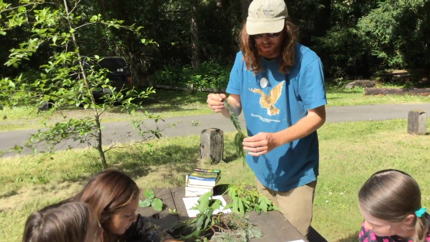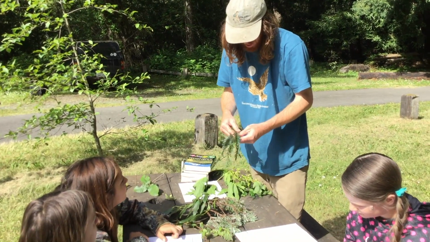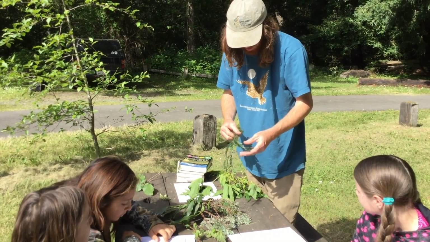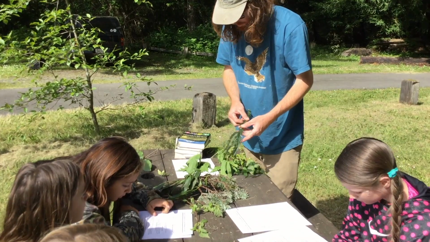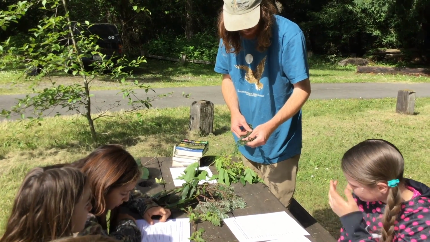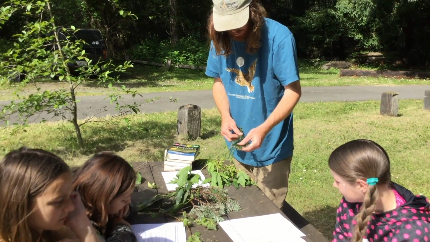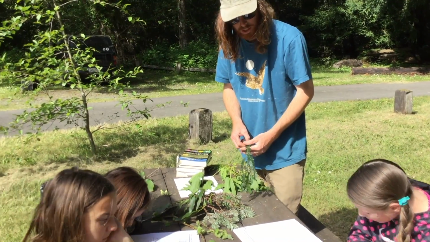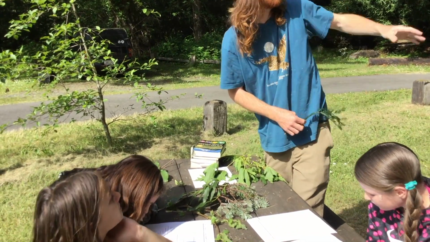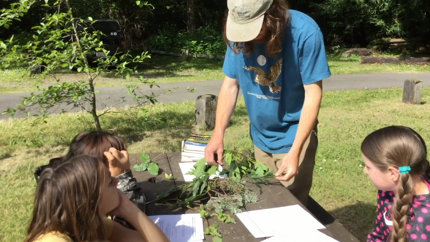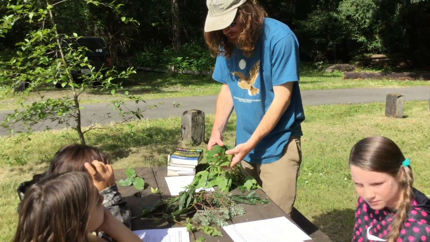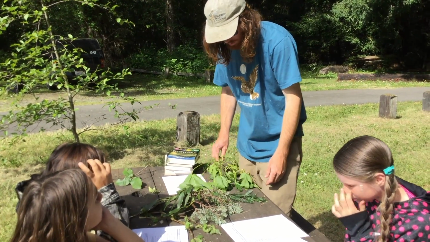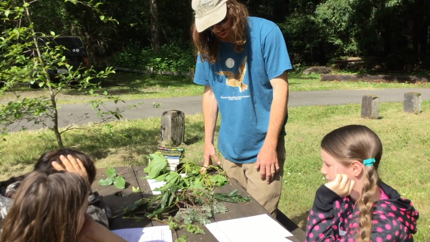Did any of you guys recognize this as redwood? Redwoods can be sort of tricky because sometimes the foliage looks different from the top of the tree to the bottom, and that's because the sunlight is a lot more intense at the top of the canopy than it is down lower. And you'll see that in a lot of plants, where the shade leaves are bigger and the sun leaves are smaller.